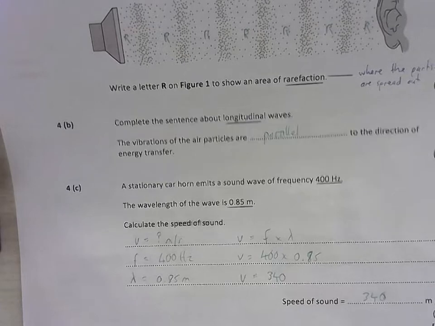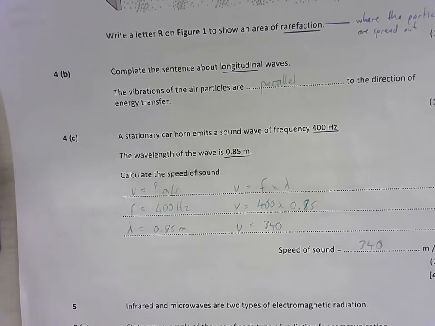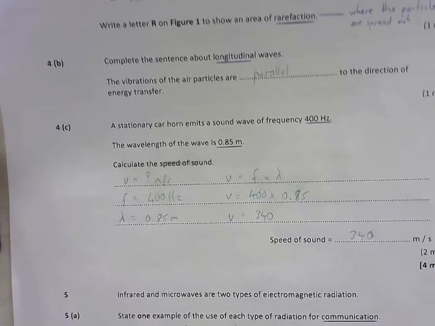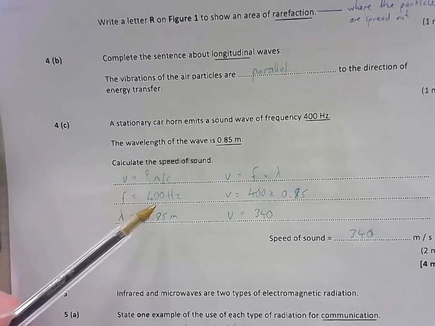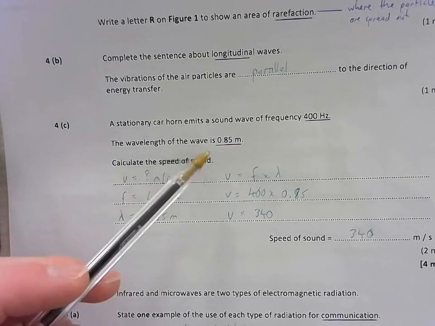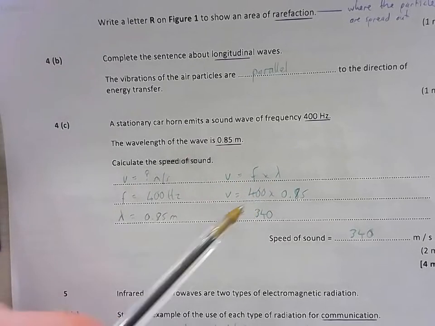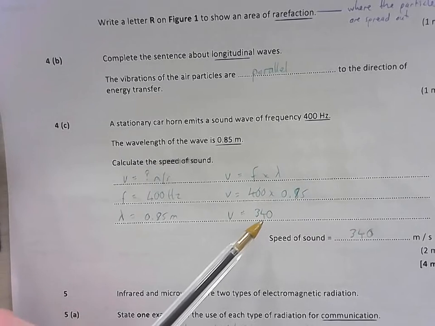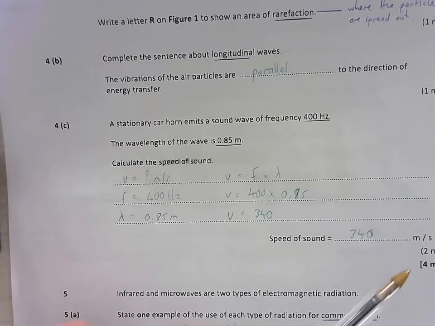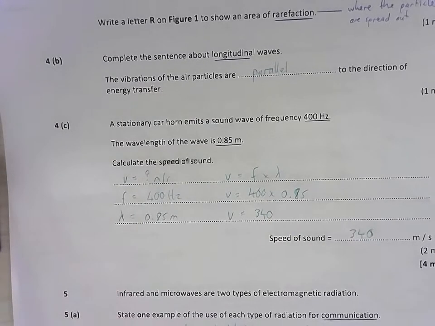Then 4C, so a stationary car horn emits a sound wave of frequency 400 Hz. The wavelength of the wave is 0.85 meters, and we've got to calculate the speed of sound. So again, that wave speed equation, so frequency is 400 Hz, wavelength is 0.85 meters, wave speed is frequency times wavelength, so 400 times 0.85, and that gives us 340. This time we don't need the unit, it's already there, so 340 gets you the 2 marks.